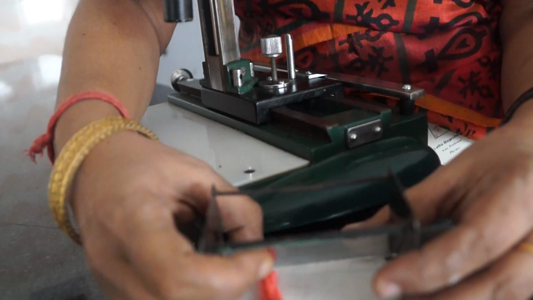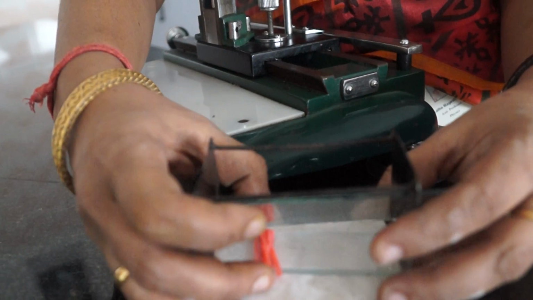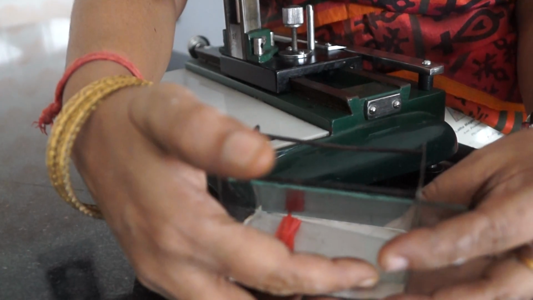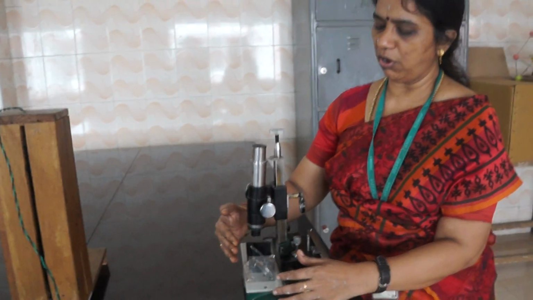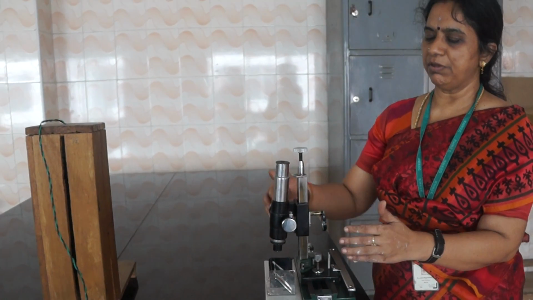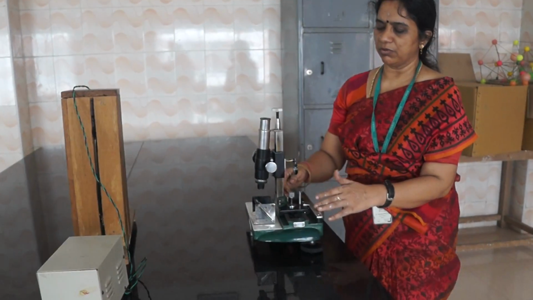One end of the glass plates is kept in contact using a rubber band, and at the other end we need to place a thin wire. It should be placed like this. When the light falls on the glass plates, we will be getting fringes.